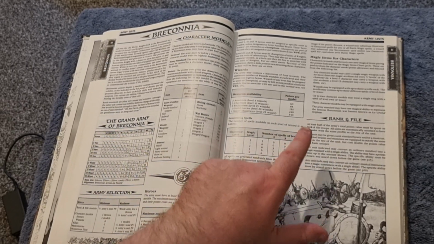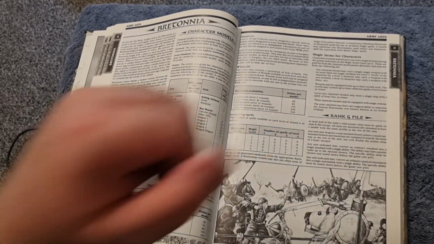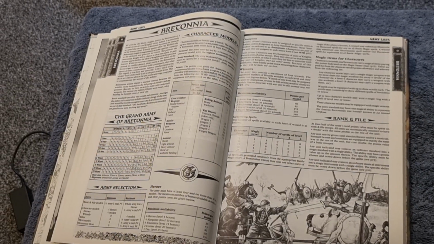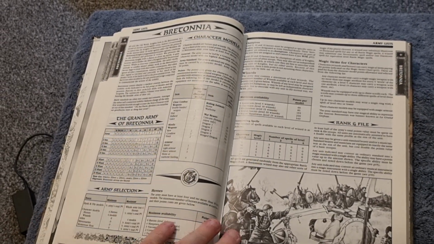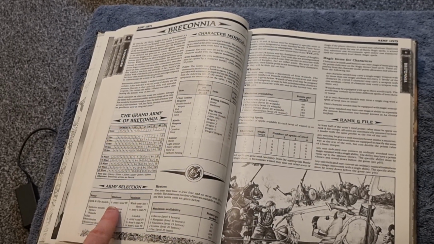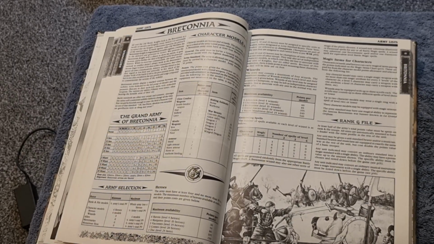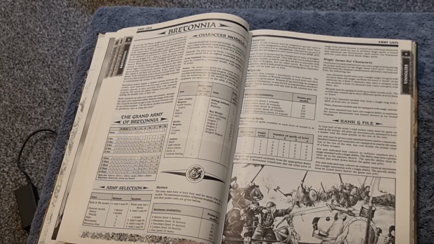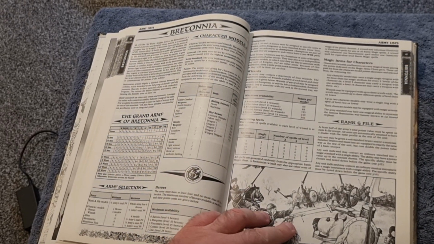But yeah, the wizards in this are slightly better. Well, some of the options for wizards are slightly better. You can have 3 scrolls with 3 spells on, compared to Empire. And it's down here: up to half the army has to be rank and file, and you have to have 4 heroes minimum and stuff. So yeah, that's quite good, quite interesting.